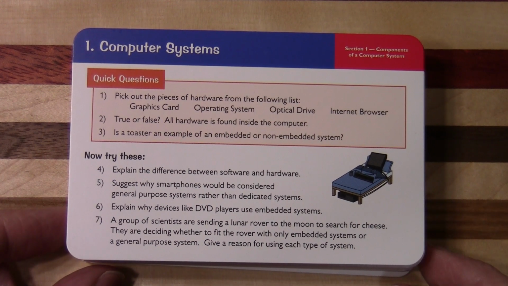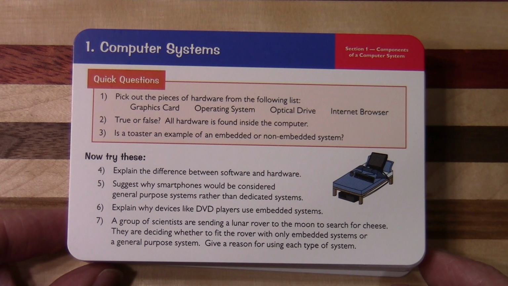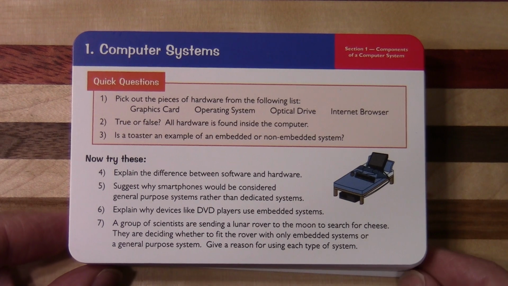Now try these. Explain the difference between software and hardware. Suggest why smartphones would be considered general purpose systems rather than dedicated systems. Explain why devices like DVD players use embedded systems. And a group of scientists are sending a lunar rover to the moon in search of cheese. They are deciding whether to fit their rover with only embedded systems or general purpose systems. Give a reason for each type of system.